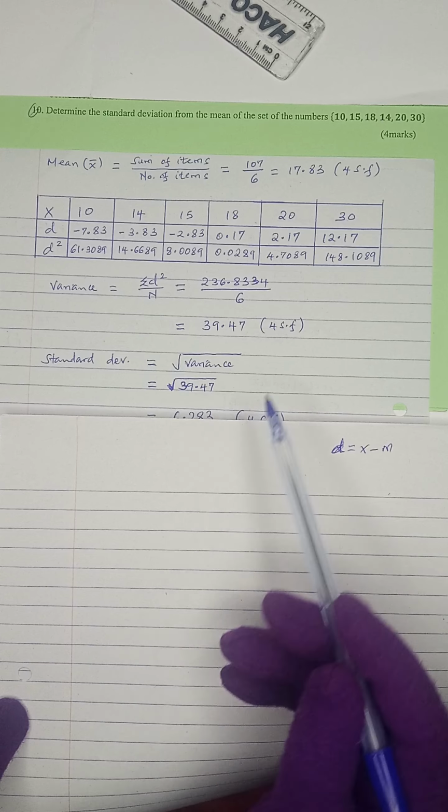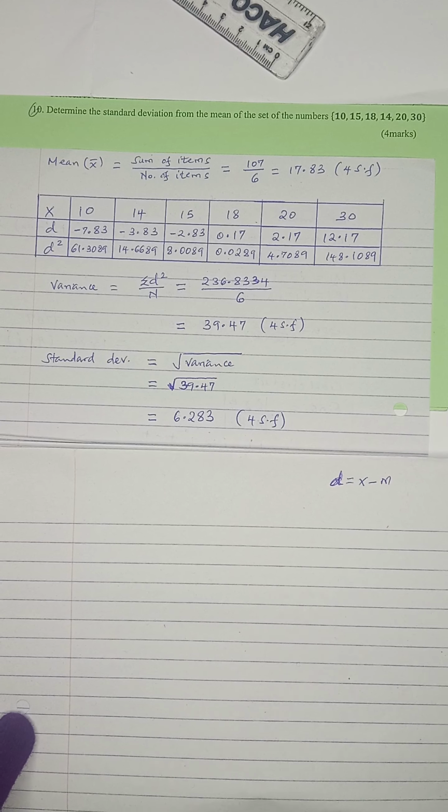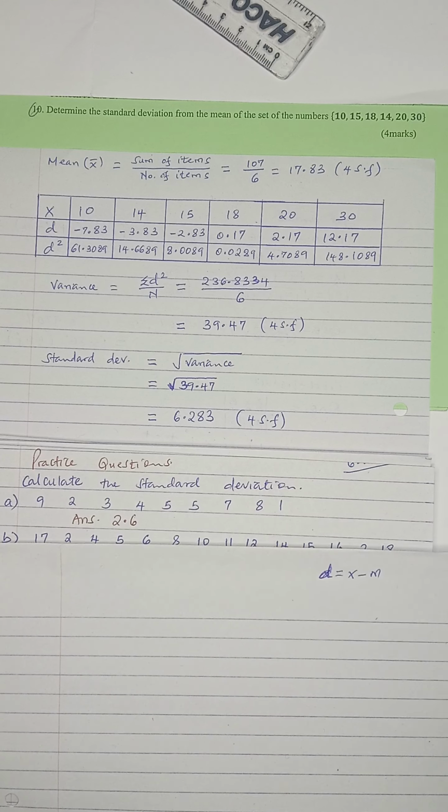So you take whatever you had for the variance, you find the square root, and you'll be able to get the answer, 6.283 to 4 significant figures.